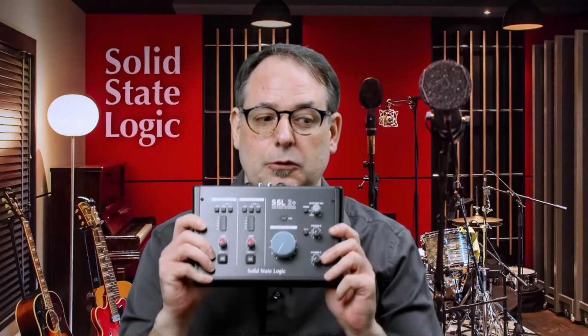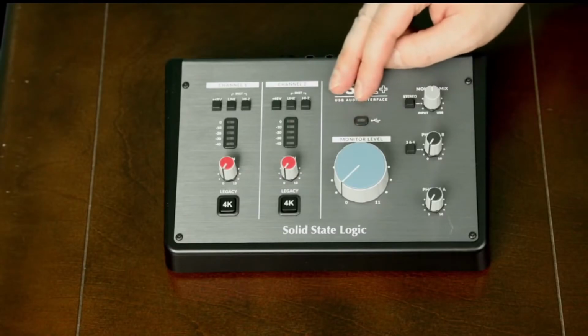Let's start by taking a quick overview of the SSL 2 and 2 Plus. I'm actually going to use the SSL 2 Plus for this, because right now we are recording the audio for this into our SSL 2. So I will be using the SSL 2 Plus to go around and give you an overview.